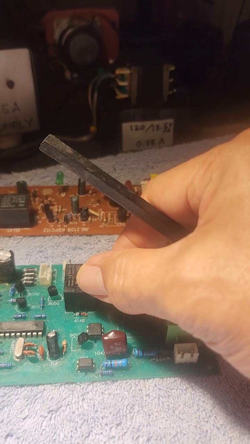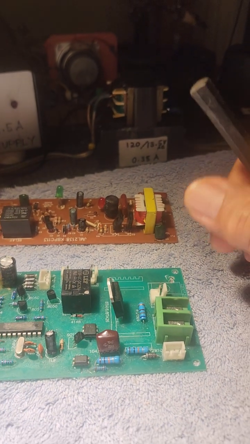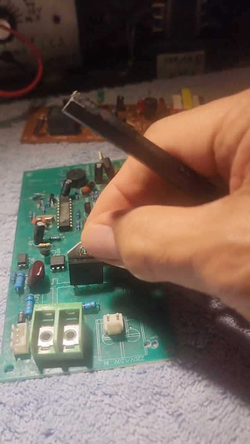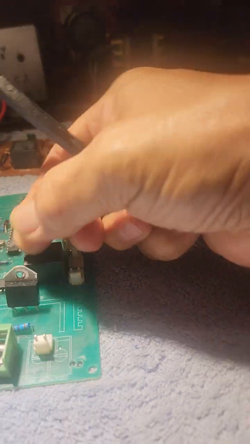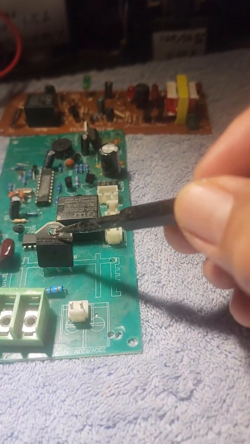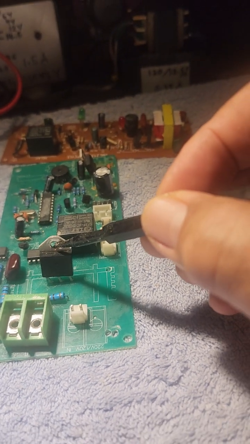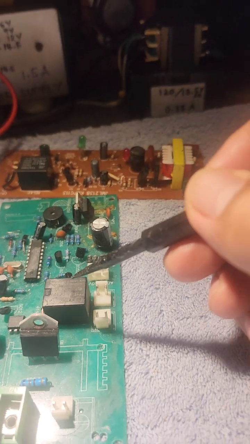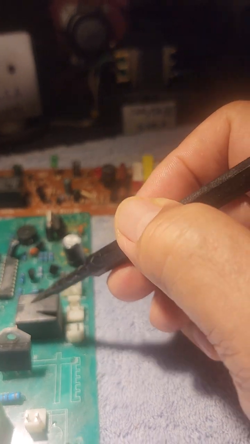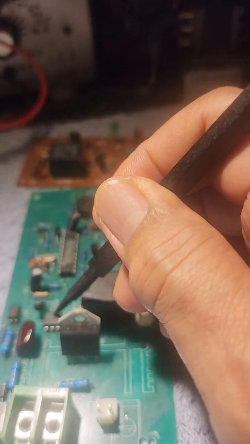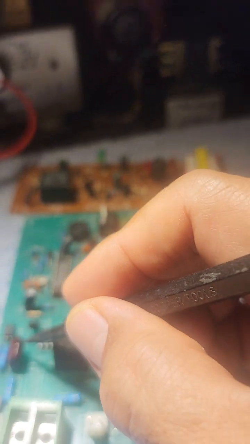This one here is another board. Okay, let's start with the big one. This is a transistor. This is a relay. This is an IC, a 6-pin IC. This one here is a capacitor.